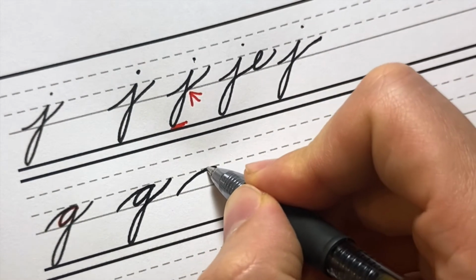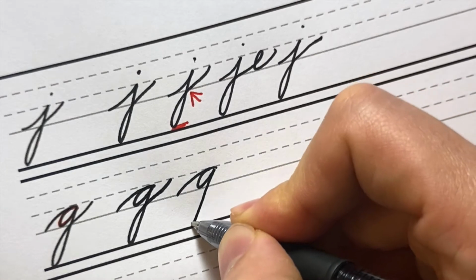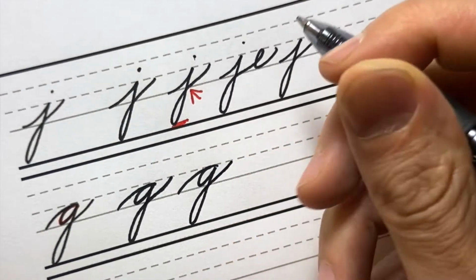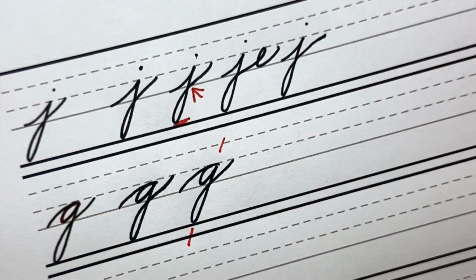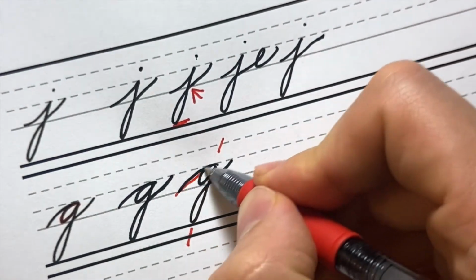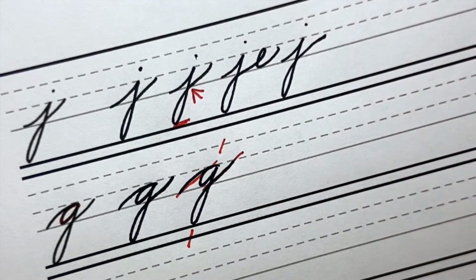Do it again. A stroke, coming down on our main slant. This is our main slant here. Definitely want to be hitting that. Here are our connective slants. All right, that's the G.